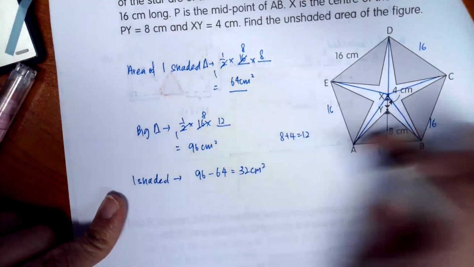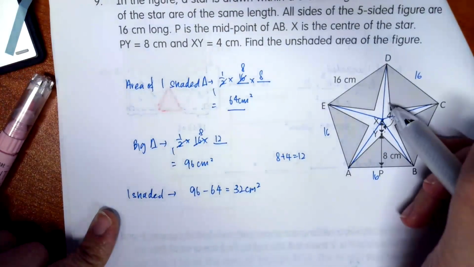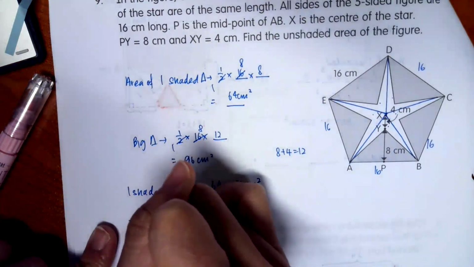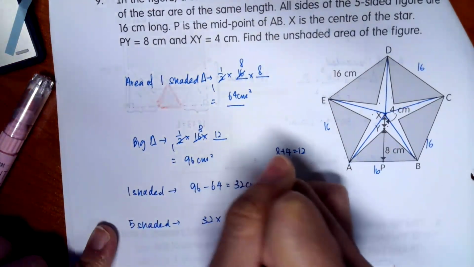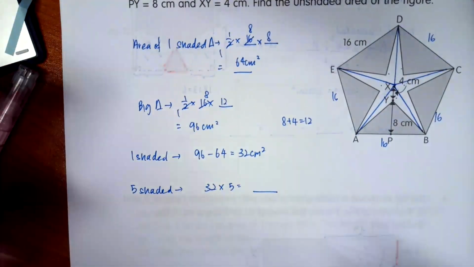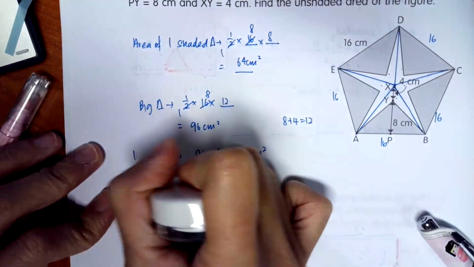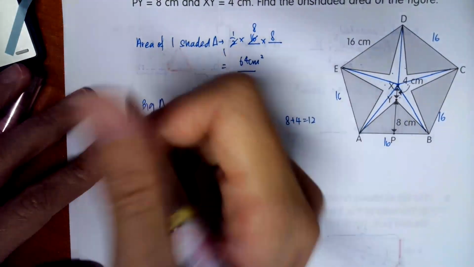Like I told you, there are 5 sets. 1, 2, 3, 4, 5. There are 5 sets. So 5 shaded would be 32 times 5. You get an answer. Okay? Sorry, 5 unshaded. Sorry. I labeled wrongly. It should be 5 unshaded.